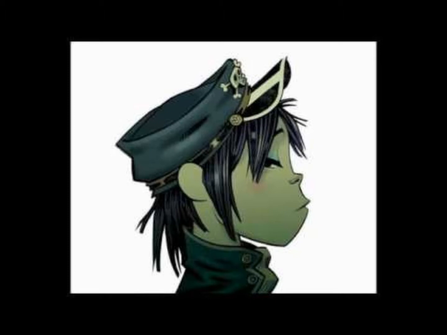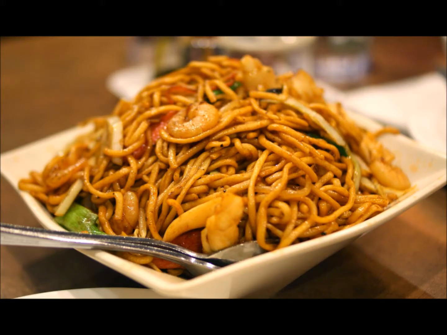Now we'll talk more in depth about the main components of Chinese food. So noodles. Anyway, noodles are one of the main staples of Chinese food, something that is found in many dishes. A major chemical component of noodles is starch.